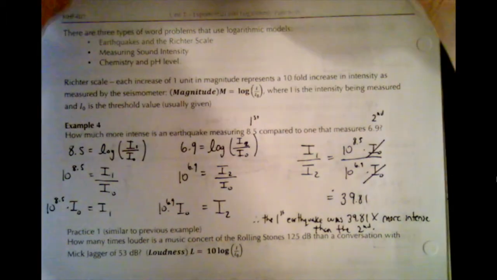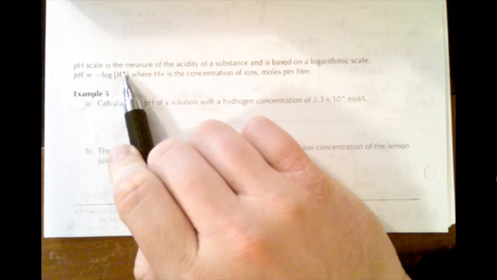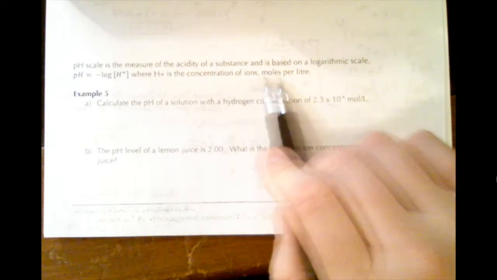Our second example is actually going to be a little bit down the page, so bear with me as I scroll down here. Our second example takes us into the realm of chemistry, and it's pH. So the question says the pH scale is a measure of acidity of a substance and is based on a logarithmic scale where pH is equal to the negative log of a hydrogen concentration base 10, where H plus is the concentration of ions in moles per liter.